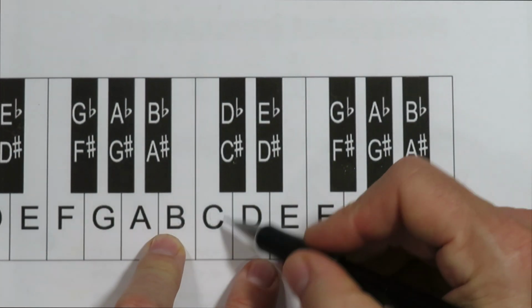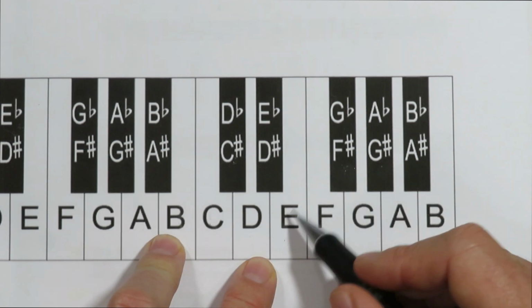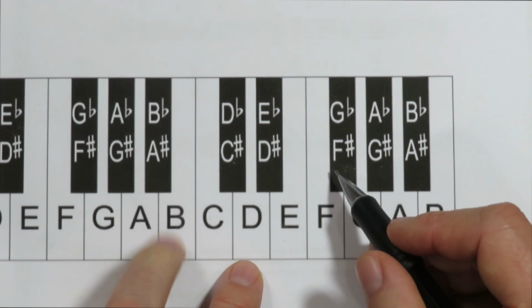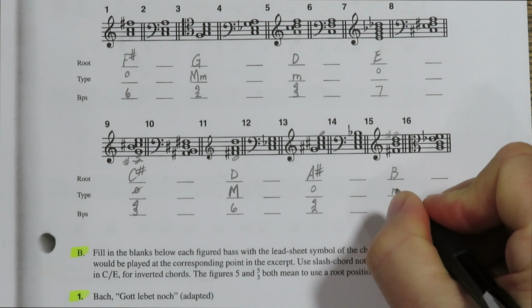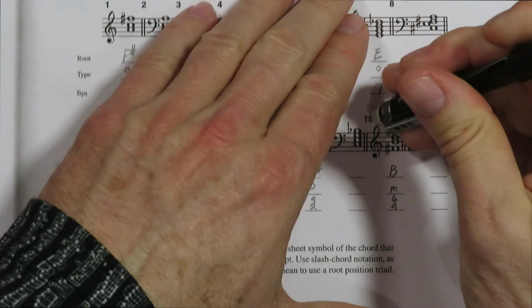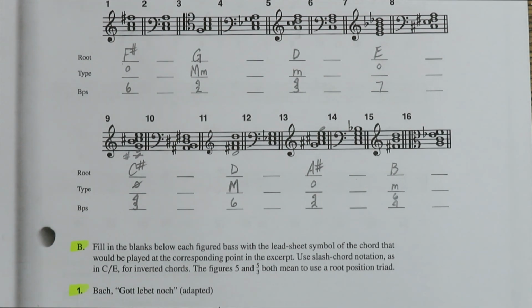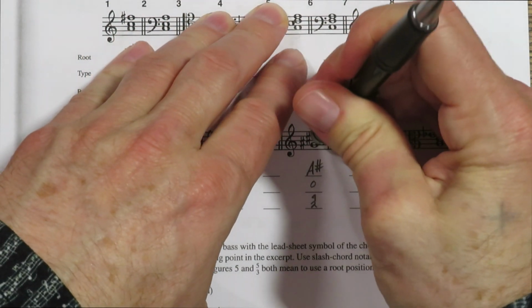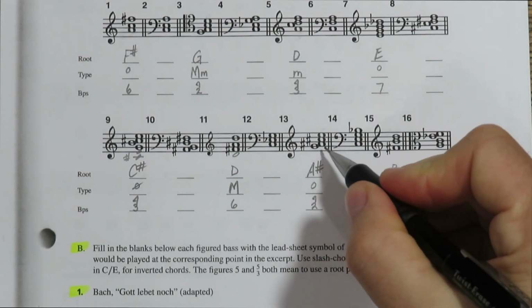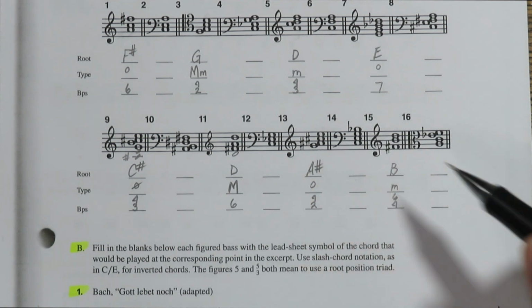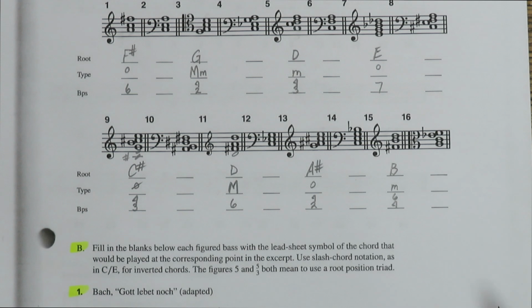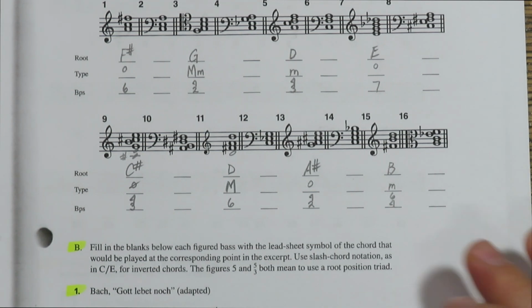B to D, minor third. D to F sharp, major third. Minor triad, B, D, F sharp. B minor, 6-4. So hopefully these techniques will help you in restacking it, and also being able to see the inversions from the intervals that they're based on. Be careful with your accidentals and your clefs, and I will see you in the next section. Thanks a lot.